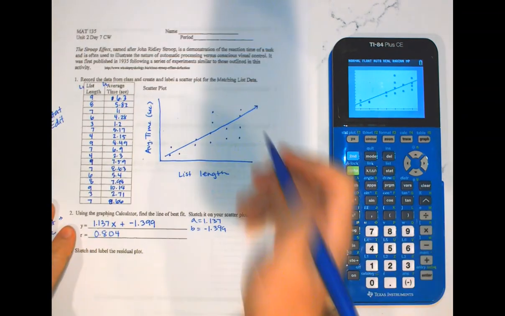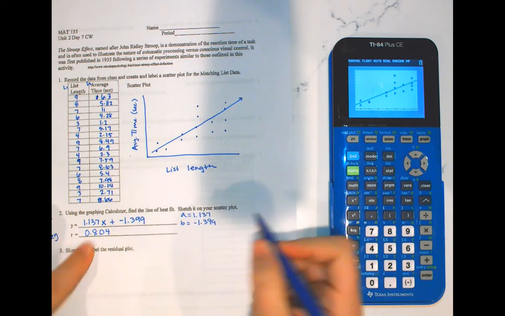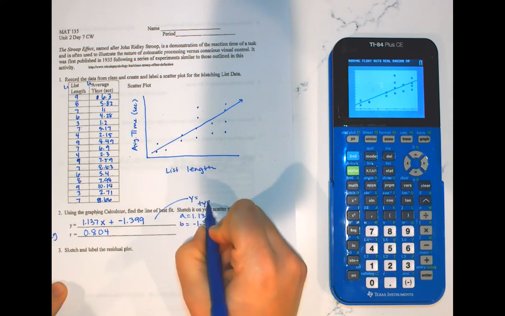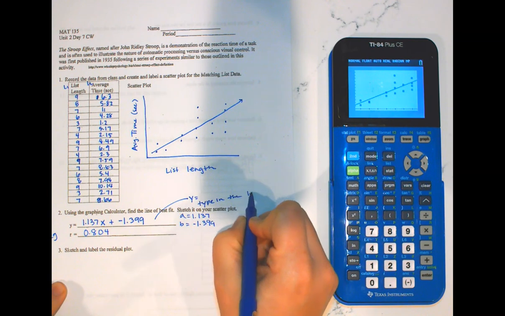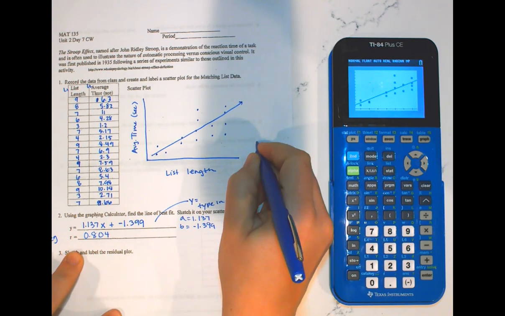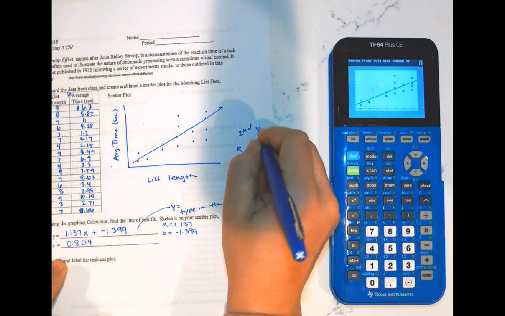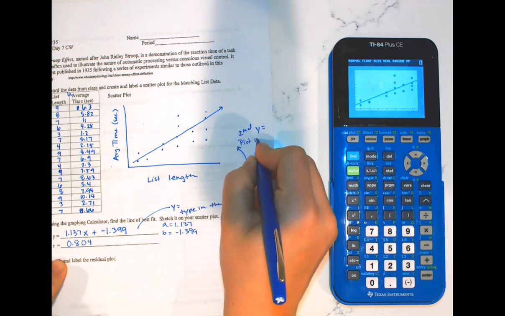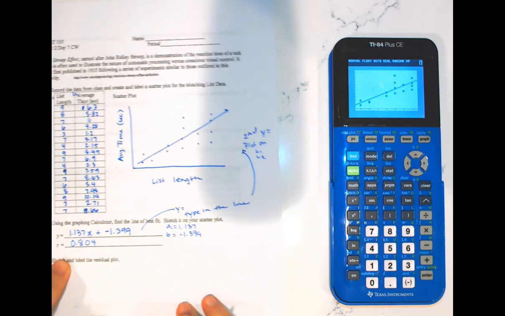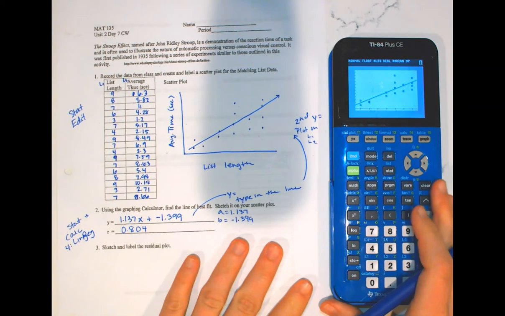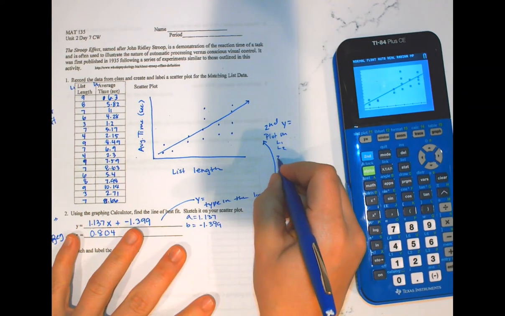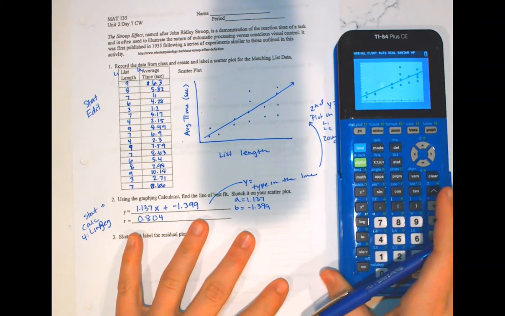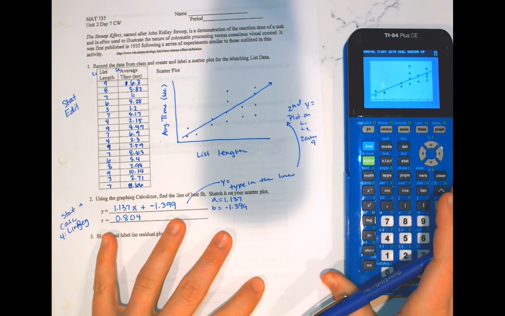Yeah, so first we go to y equals. After this, we're going to go to y equals and type in that line. And then we'll go to second y equals and make sure our plot is on. And it's running from list 1 and list 2, and then we can make our graph. And then always we can hit zoom 9 to go ahead and make it so it only shows us the picture that we want.